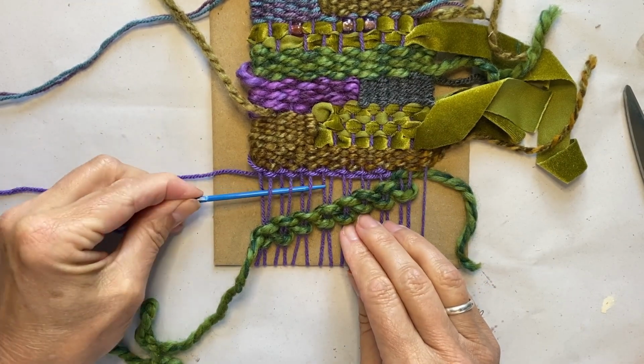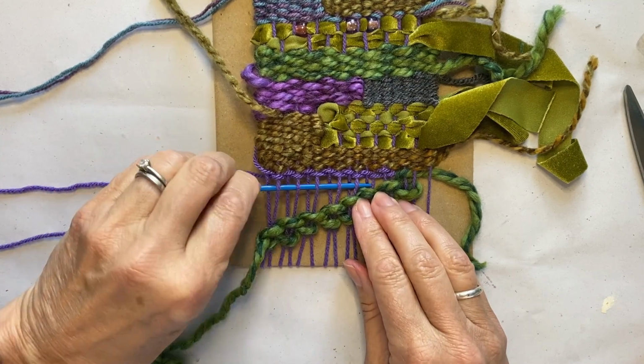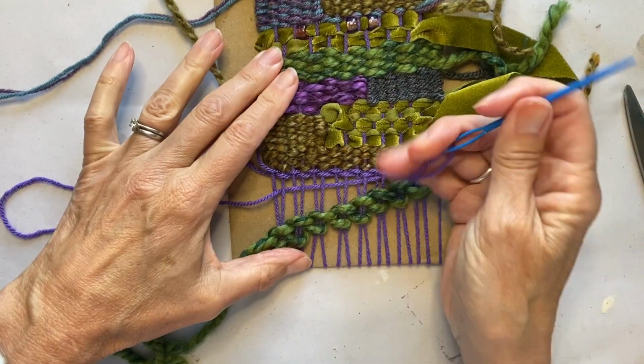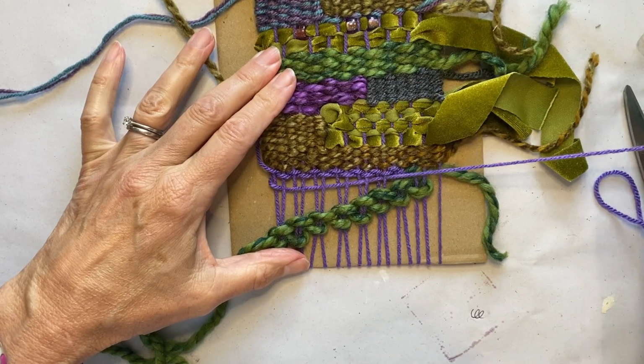Obviously you can do whatever you like. You could add some beads to this bit. That would look really good. The other thing I like to use is buttons.